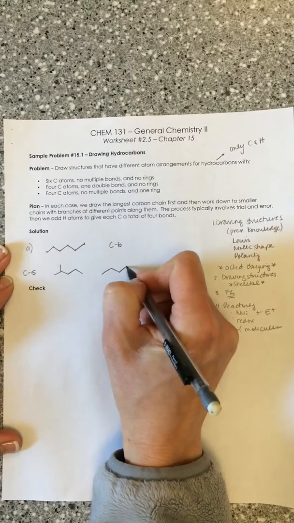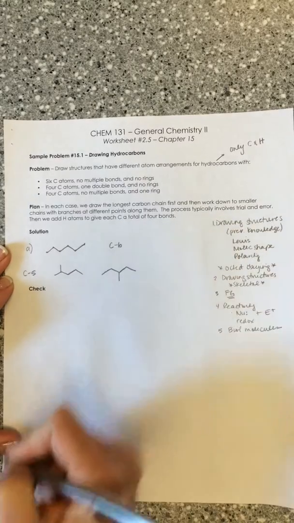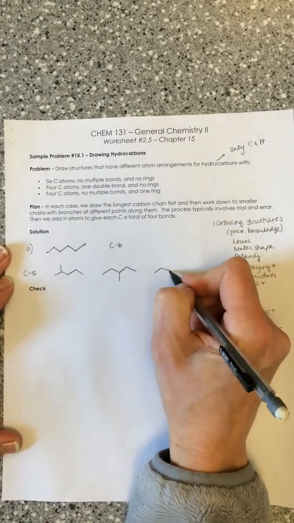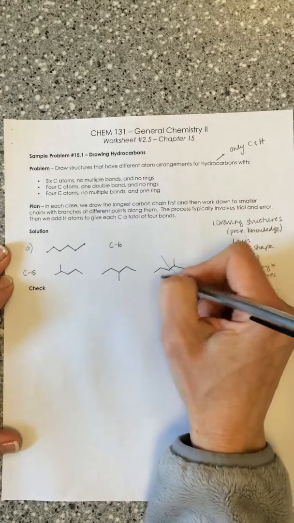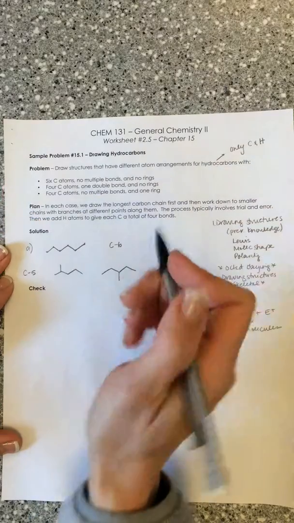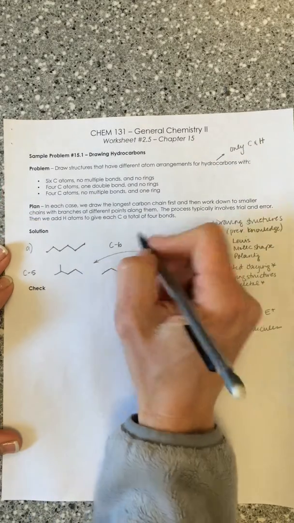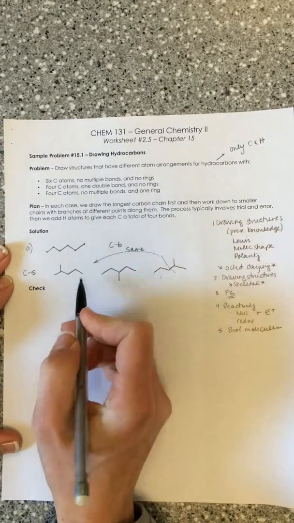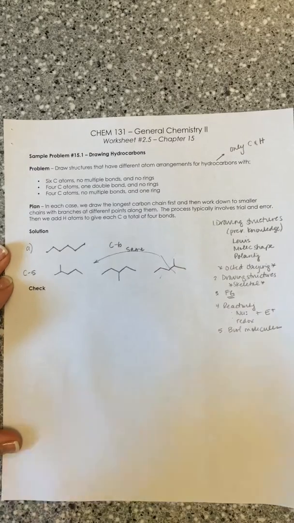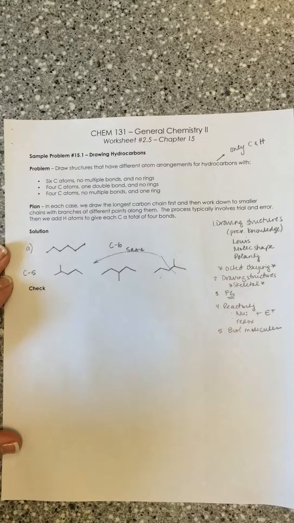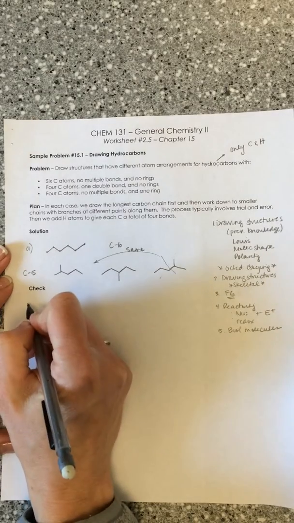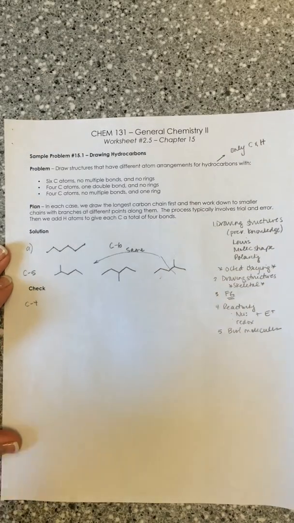1, 2, 3, 4, 5. We can put it in this position. If we tried to go like this and continue this systematically, this is not a new structure. Flip this around and you realize that it's the same as the first one that we've drawn. So right now we have 1, 2, 3 unique structures that have 6 carbon atoms, no multiple bonds, and no rings. So let's now go to a 4 carbon chain.